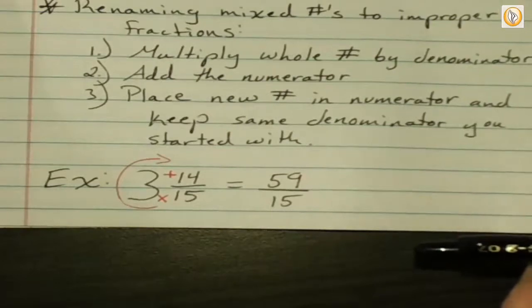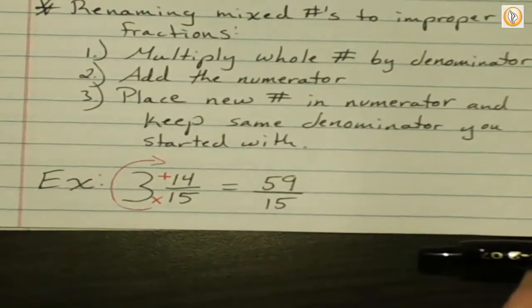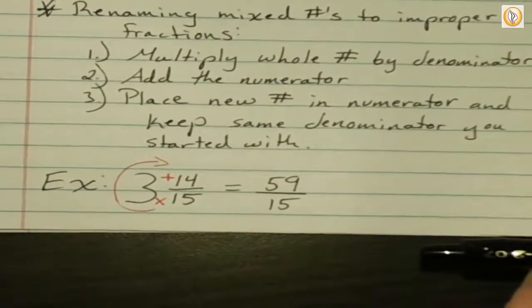Any questions? Yes, ma'am. So are we gonna do a bunch of examples on this? Yeah. Is this all that we're doing today? Mixed fractions? All right. Mixed numbers and mixed fractions. Yeah, I like these notes better. All right.